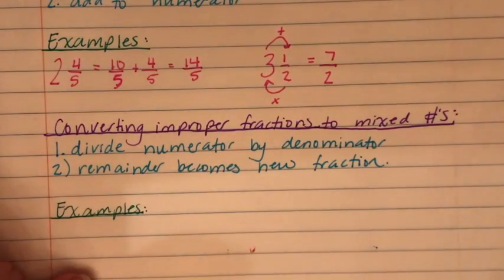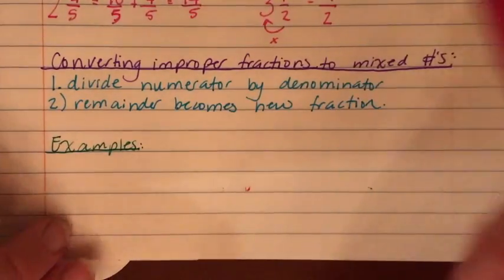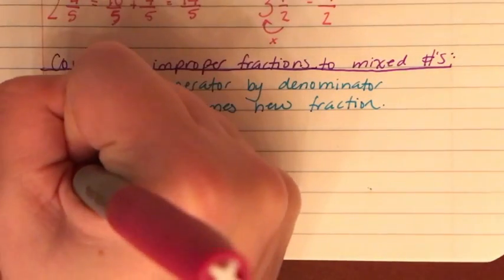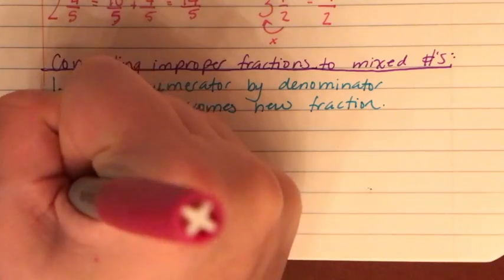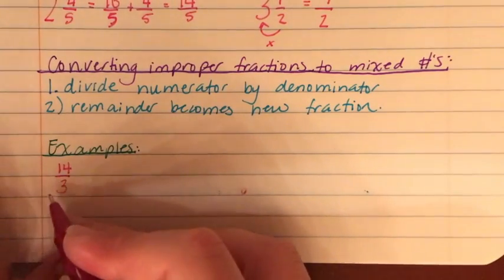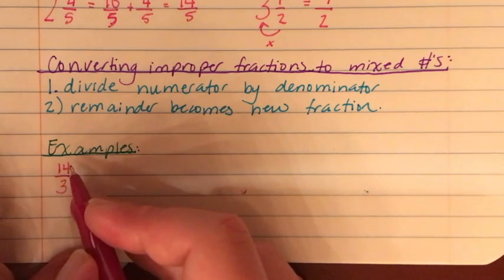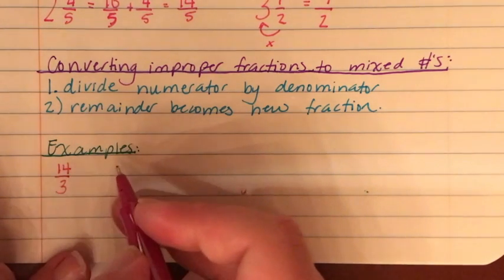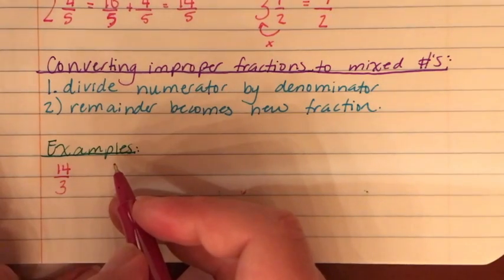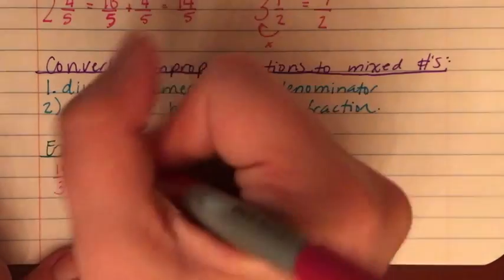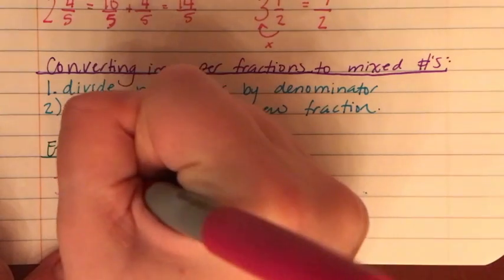So let's say I have 14 thirds. So one way to do it is I could just think about it. How many times does 3 go into 14? Goes in 4 times, which gives me 12, which means I would have 2 left over. So I would get 4 2/3. But let's do the division just to show you.